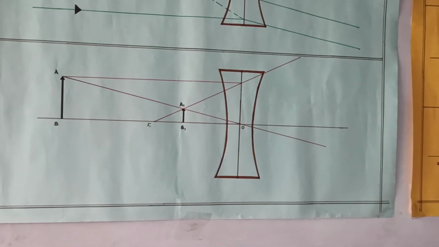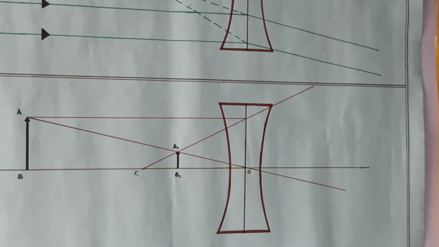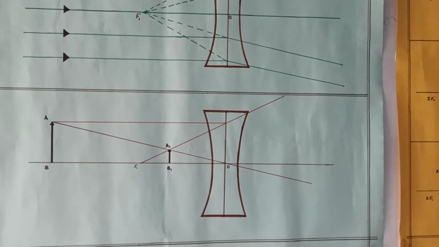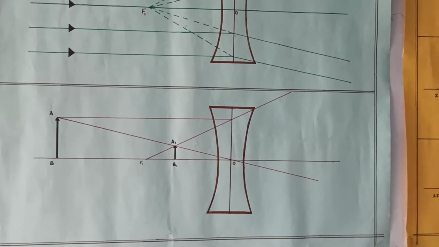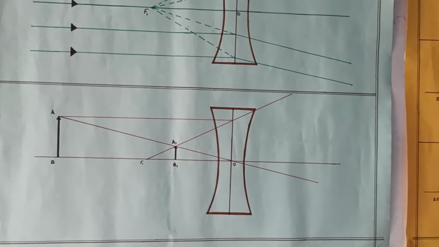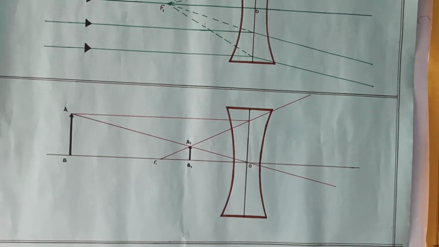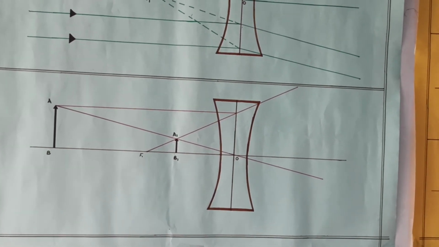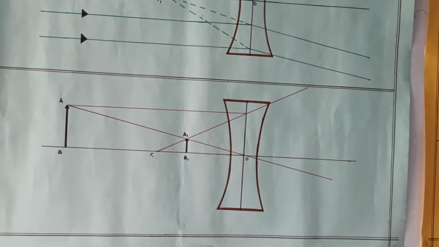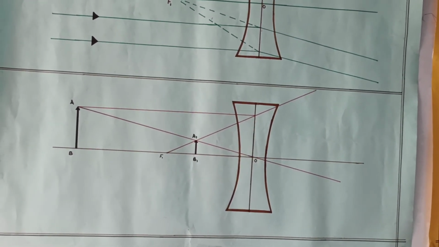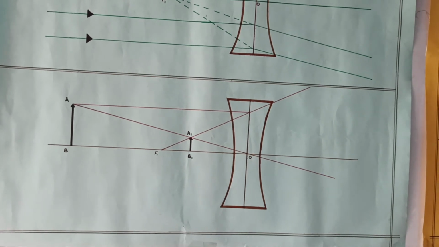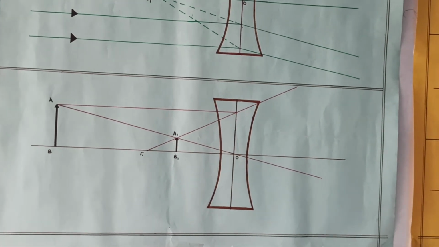So in these two cases, what do you find? The nature of the image is the same, that is virtual and erect. So this is all about the position of the object, position of the image, size of the image and nature of the image so formed by a concave lens. Thank you very much.